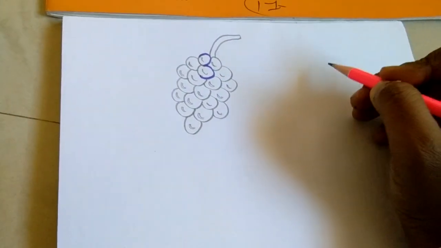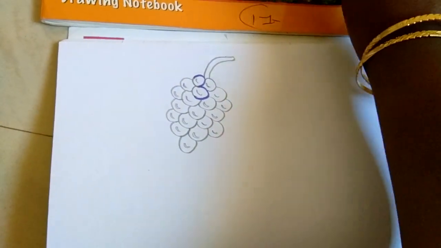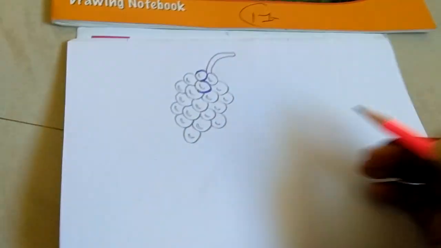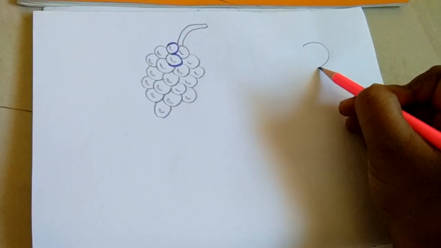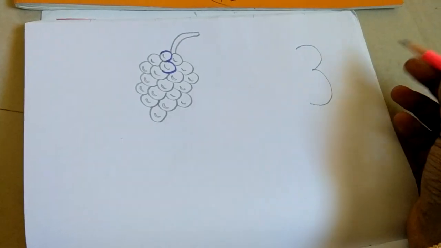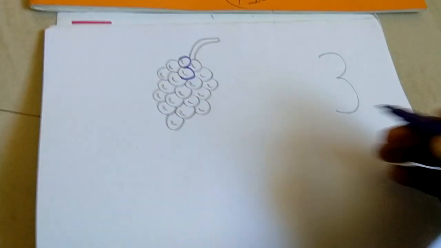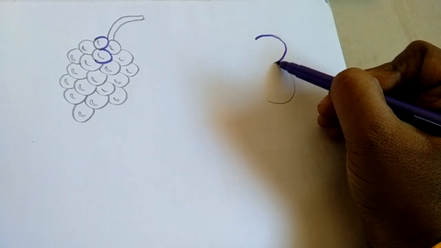So now we can draw a butterfly by using number 3. Like this you have to write number 3. For reference, I am marking it in the sketch.